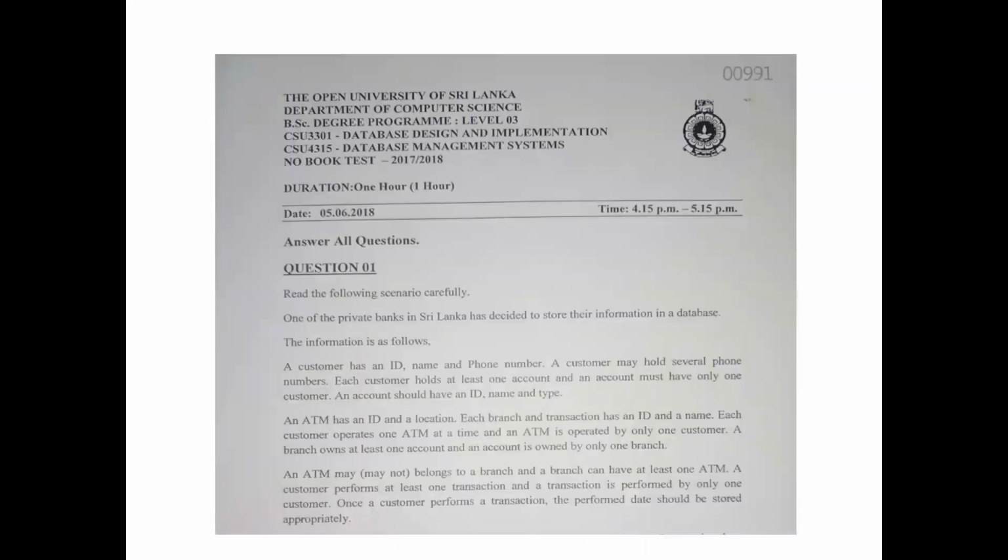Dear students, in today's session, we will see how to draw an ER diagram for a real life situation. For that, I am going to explain a past examination question. This is the question taken from the 2017-18 no-book test paper. You all have already learned about ER diagram.